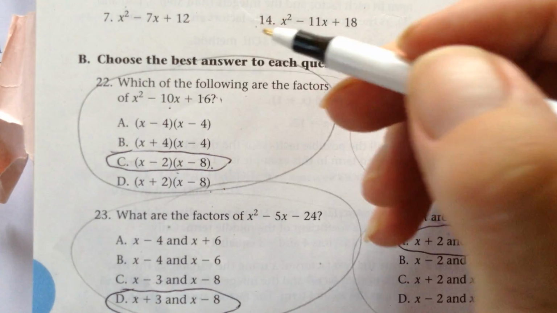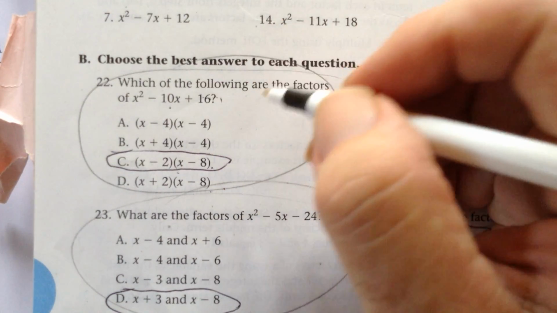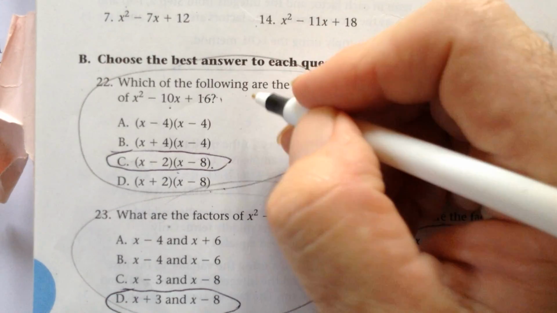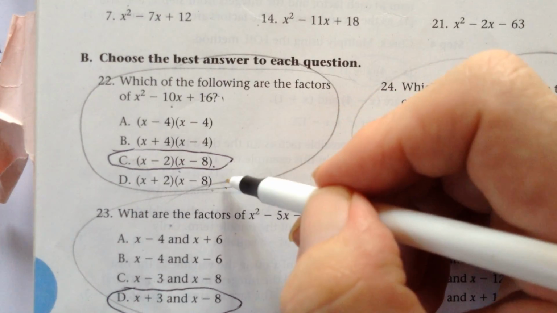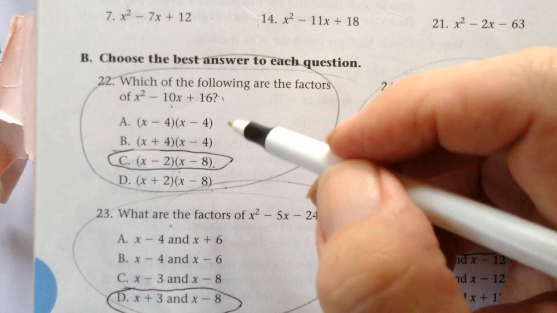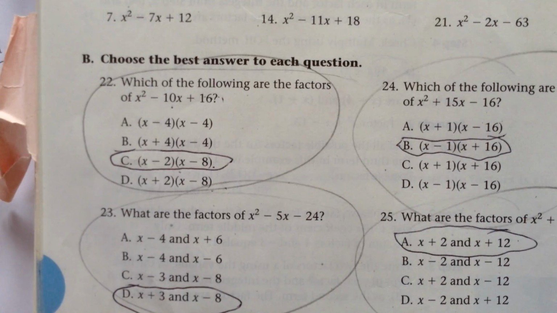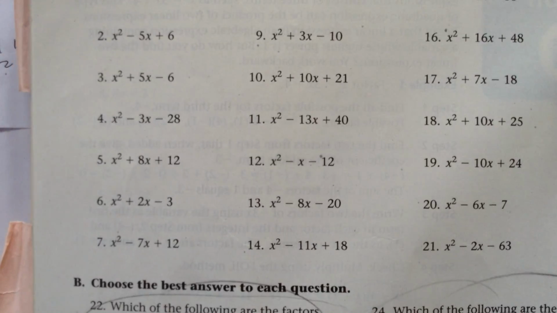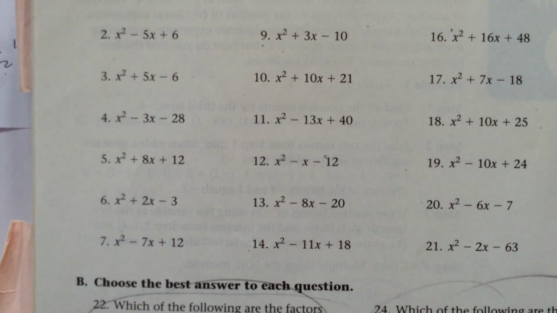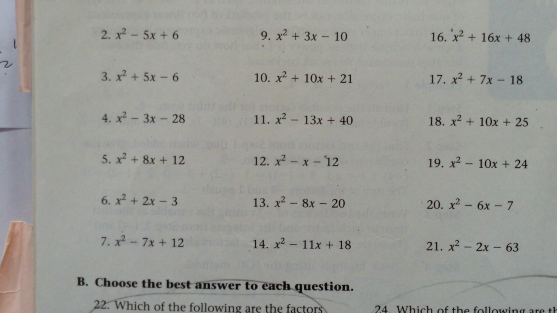But again, sometimes I get brain clouds and I can't get it, so then I look to the answers to see if they'll give me a hint on how to come up with the solution. So this is the book where I got the problems from. You want to practice these. The answers are in the back, starting on page 822.